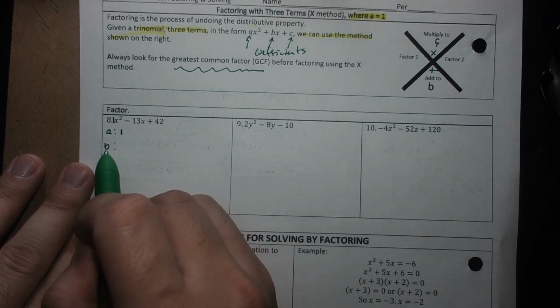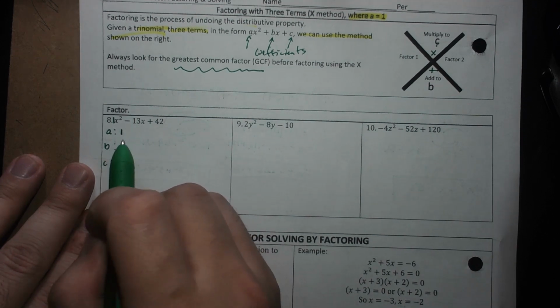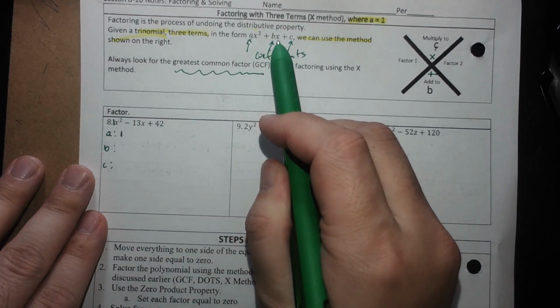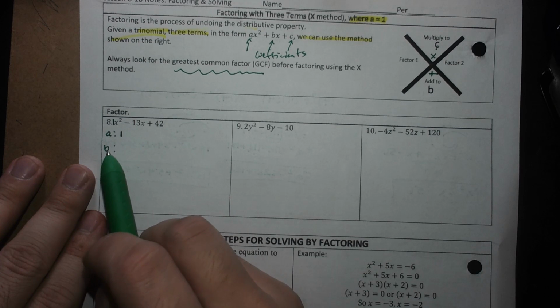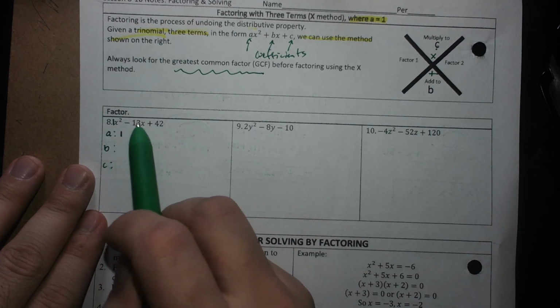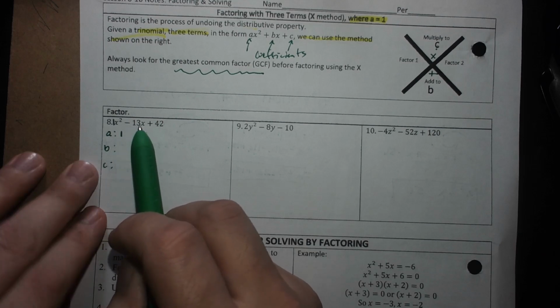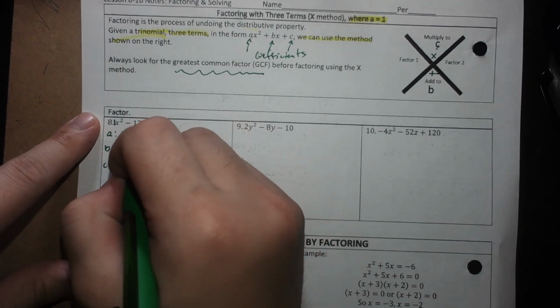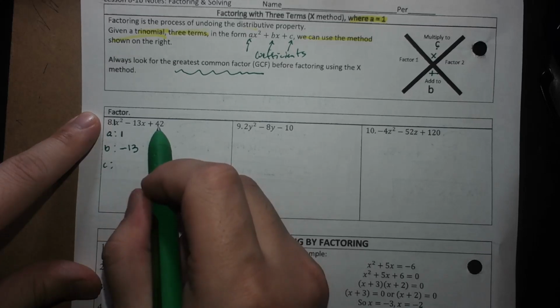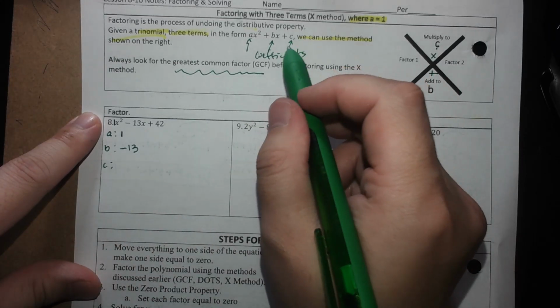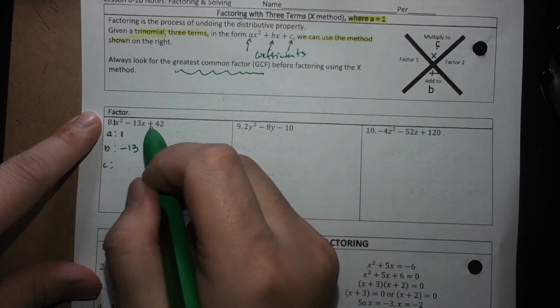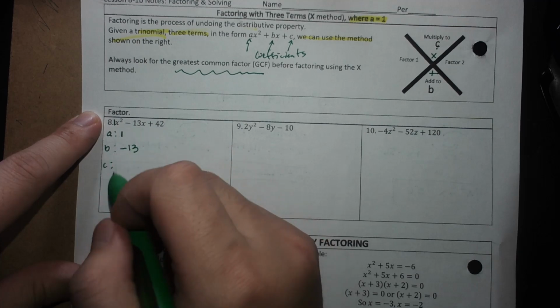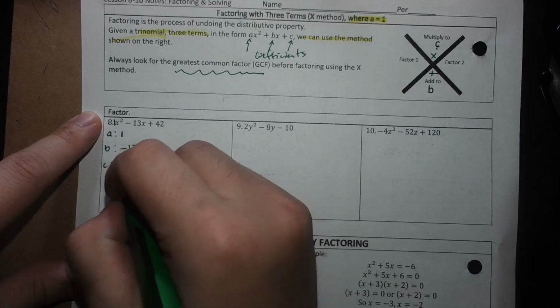Now I'm going to look at the B term. The B is going to be in front of the x. So what is the B term? You see 13, but is it 13? What actually is in front of 13? Negative 13. So the B value is negative 13, and then the C value is the one without a variable, and that's going to be positive 42. I'm looking at these signs when I'm determining my A, B, and C. So C is going to be 42.